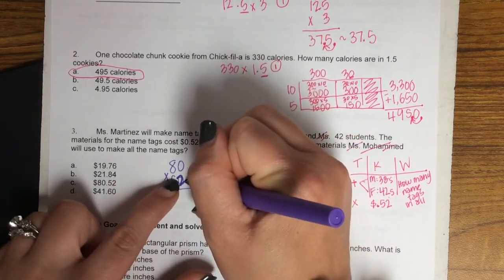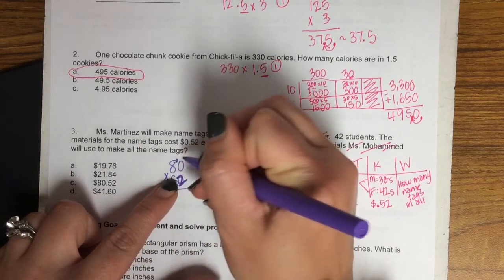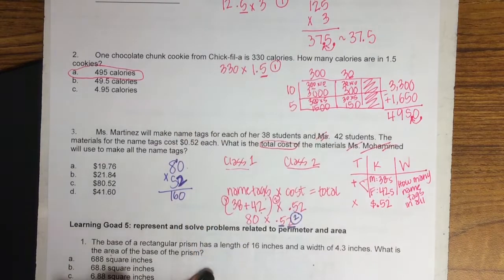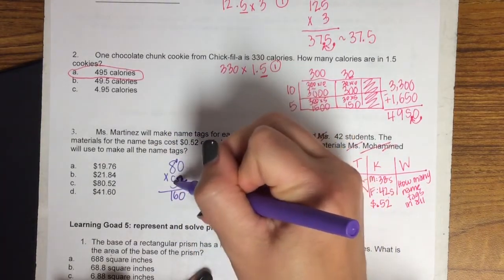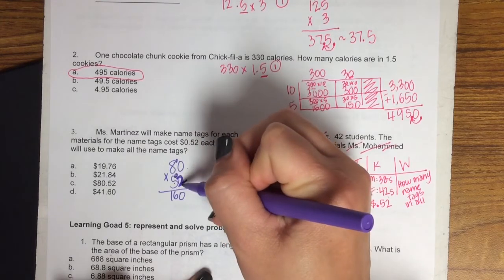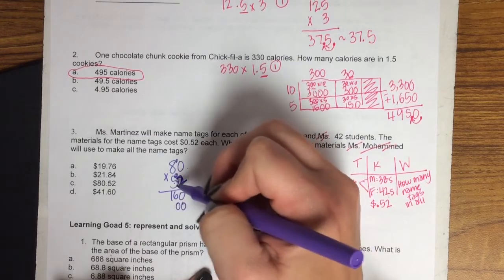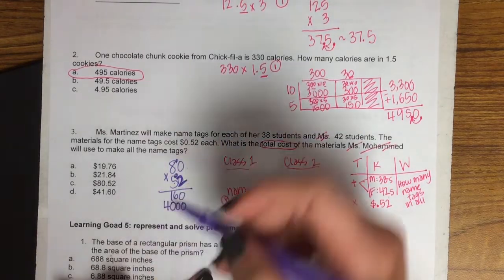80 times 2, I'm just going to look at it as a whole, because even if I did partial products, that would be the same thing. 80 times 2 is 160. And 80 times 50 would need 2 zeros, and then 8 times 5 is 40 for my partial products for this one.